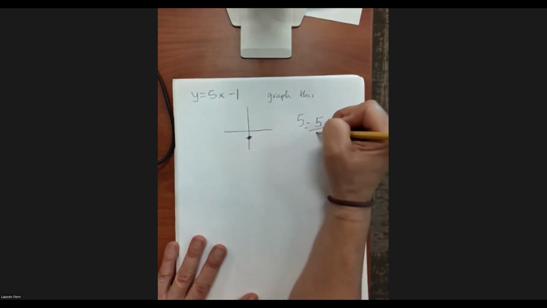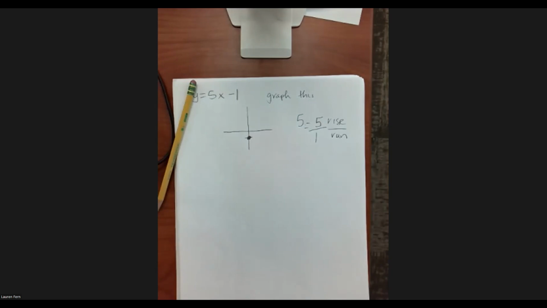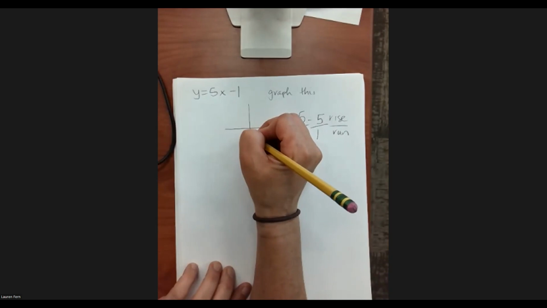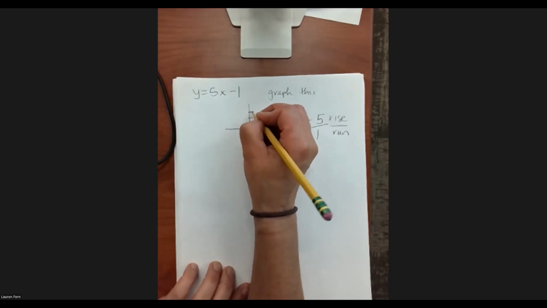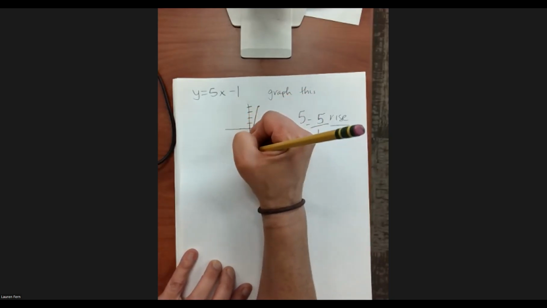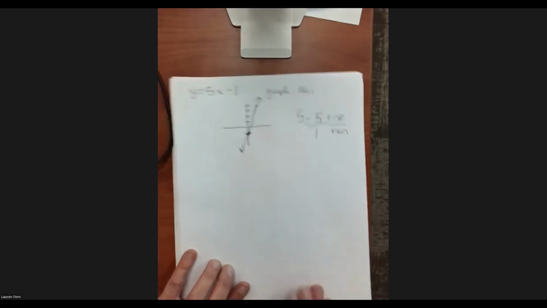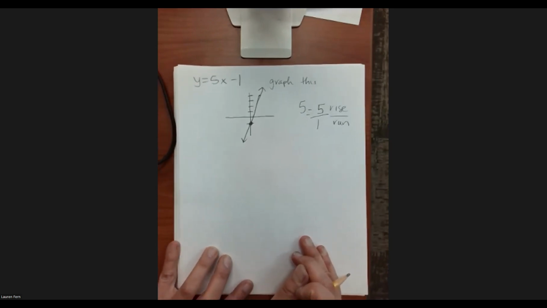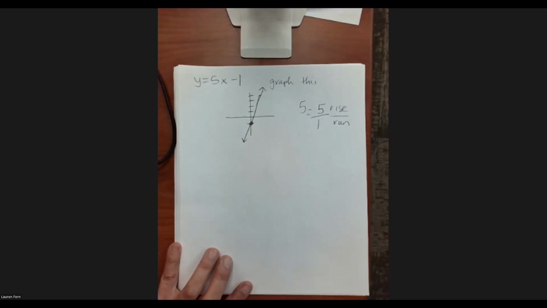Well, yeah, 5 over 1 is rise over run. So from here, we're going to go up 5, 1, 2, 3, 4, 5, and then we're going to run 1. You with me there? All right.